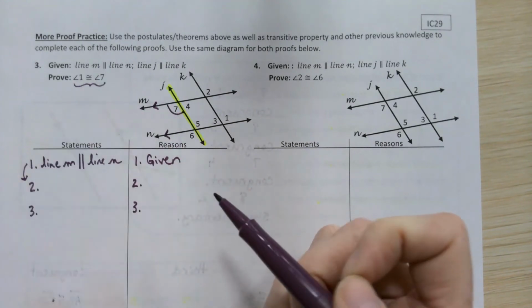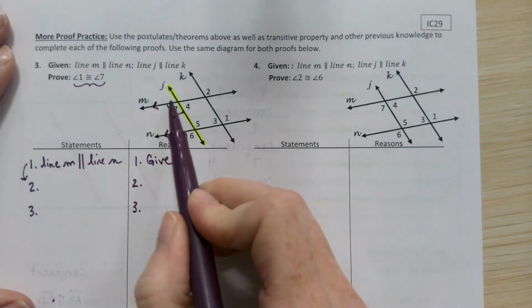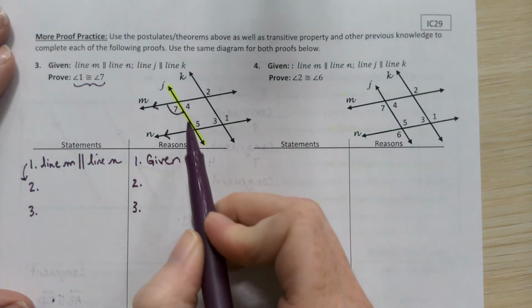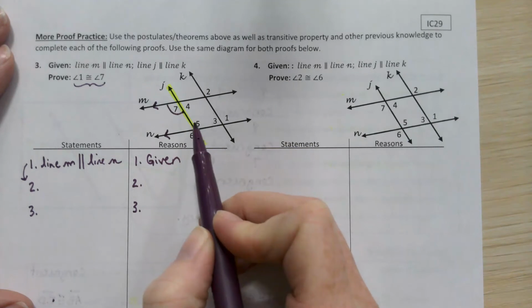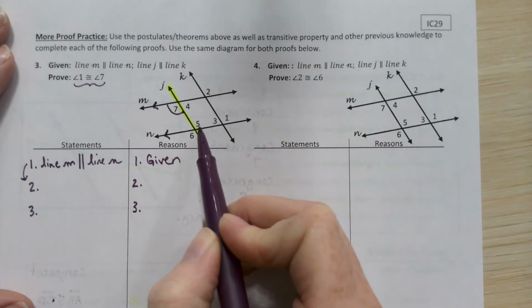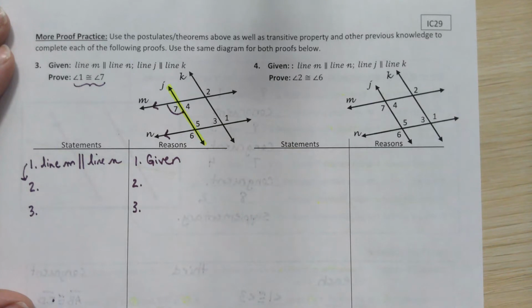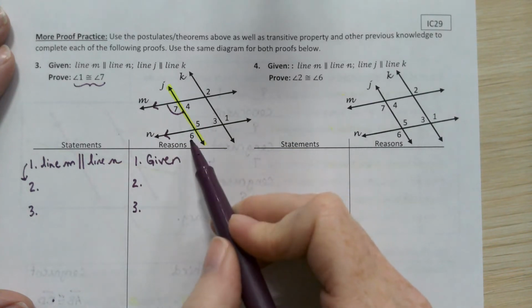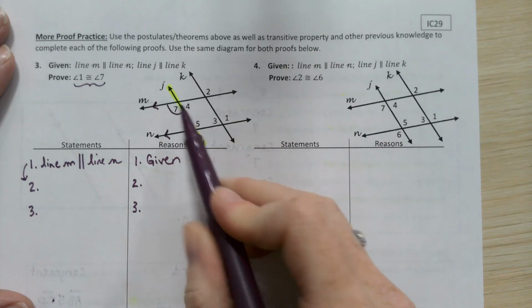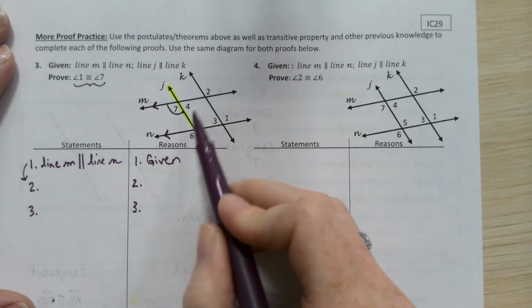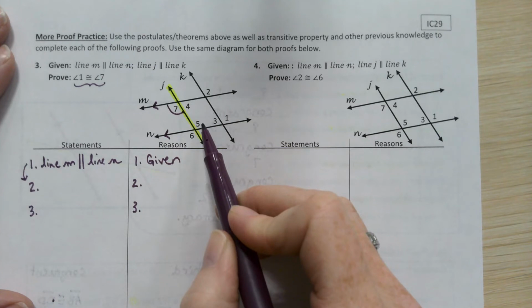So thinking about line J as the transversal, I want to make sure that I'm saying something about angle 7. Angle 7 uses line M, so if we slide down that transversal, the goal would be to either talk about angle 7 and angle 5, or angle 7 and angle 6. And I think either one will work. If we looked at angle 7 and angle 5, those would be alternate interiors, so we could say those are congruent.